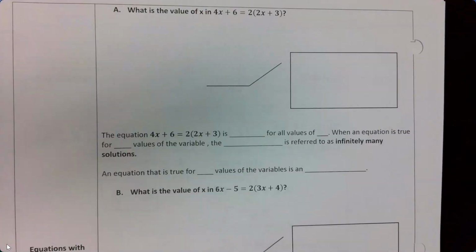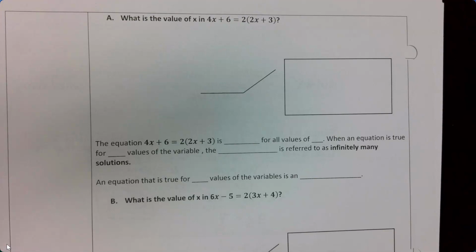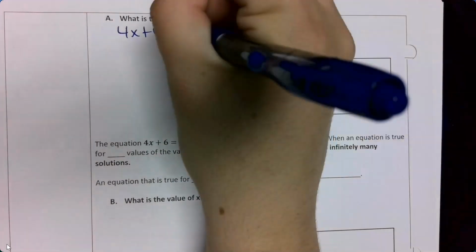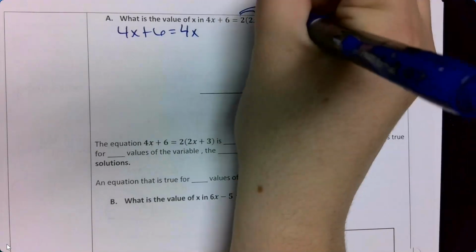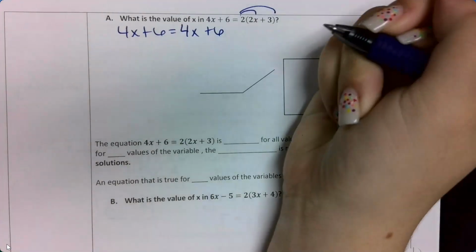Okay, so on the back side, I want to solve this again, just like we've been doing before. So what is my first step here? Yeah, so my left side's going to stay the same. I still have 4x plus 6. And then on the right side, what's 2 times 2x? 4x. 2 times 3? 6. So I'm going to go ahead and keep solving.